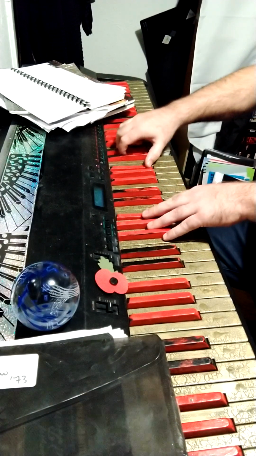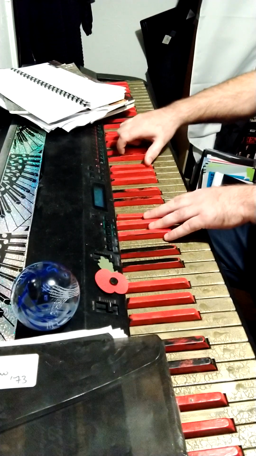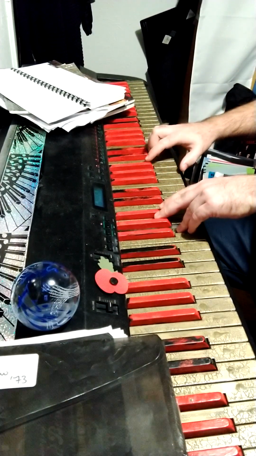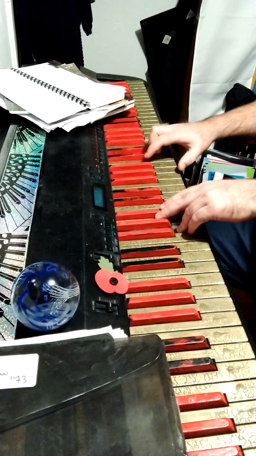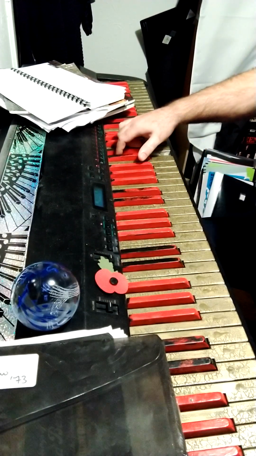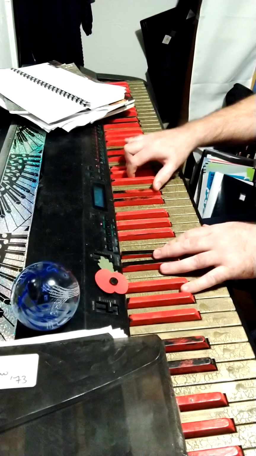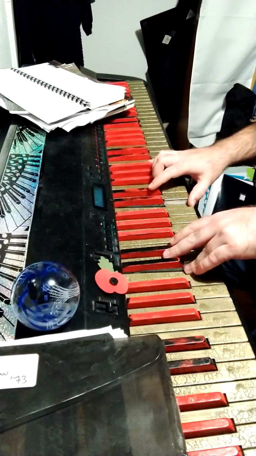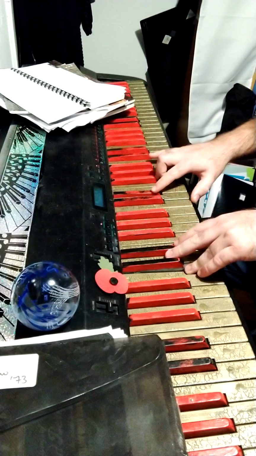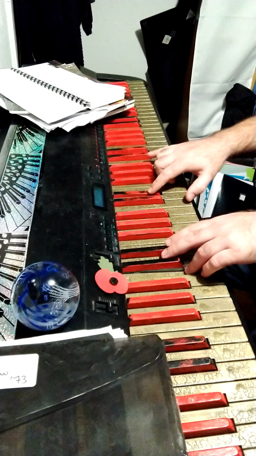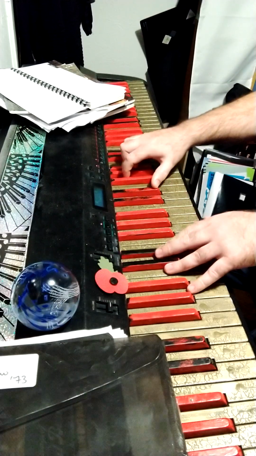B flat major is the relative major to G minor, and G minor is the relative minor to B flat major. E flat major is the relative major to C minor, and C minor is the relative minor to E flat major.